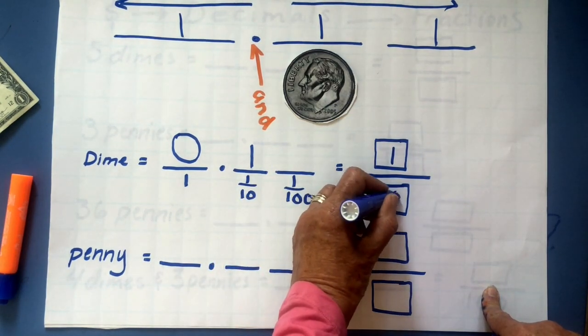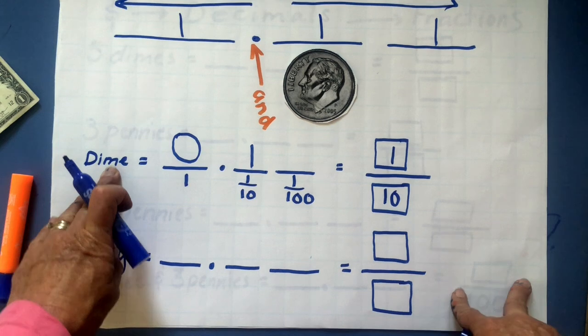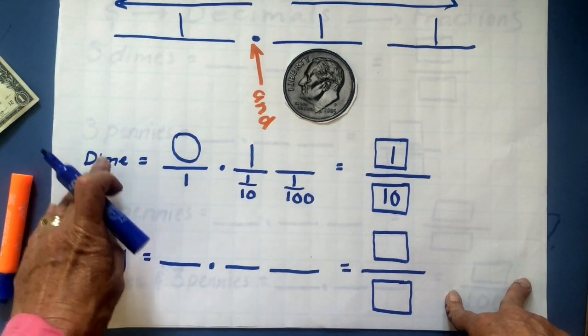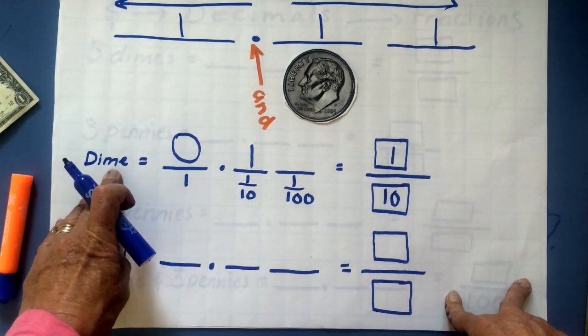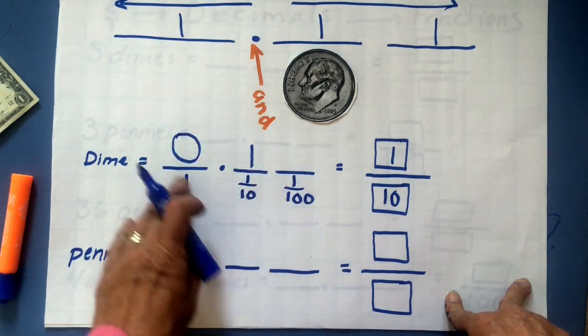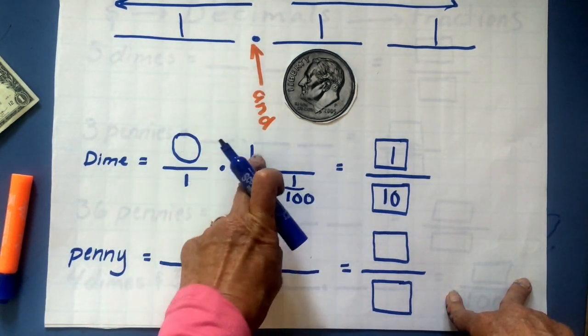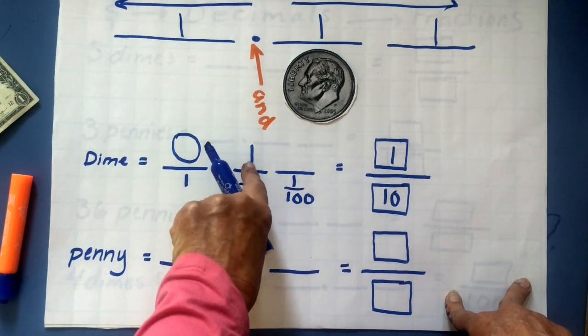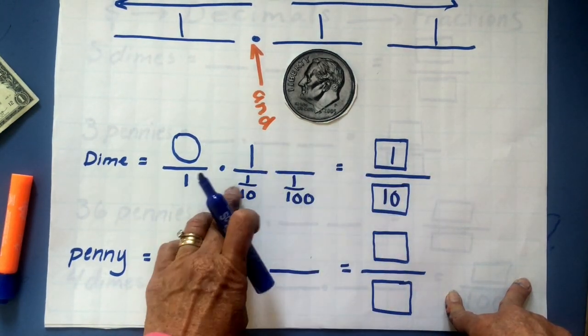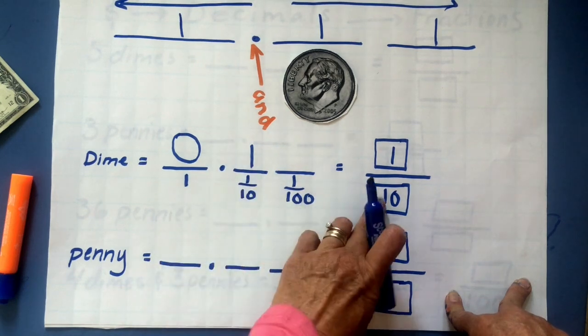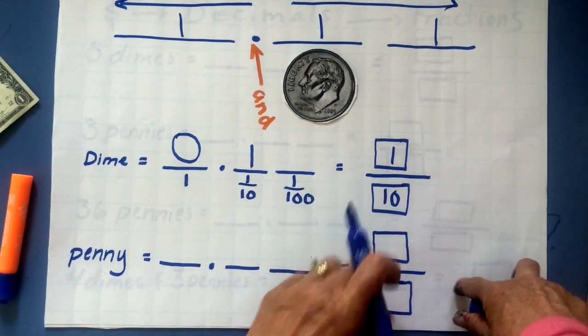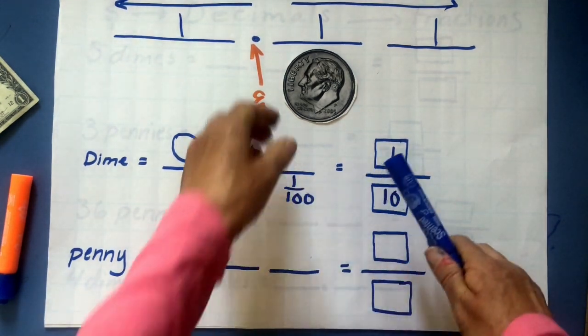So if I wanted to write this decimal, I could write the money as a decimal, which would be right here. And to change the decimal to a fraction, I would just read what the number says, which is a 1. I put it on top, and then I put the place value down below, which is a tenth. Okay.